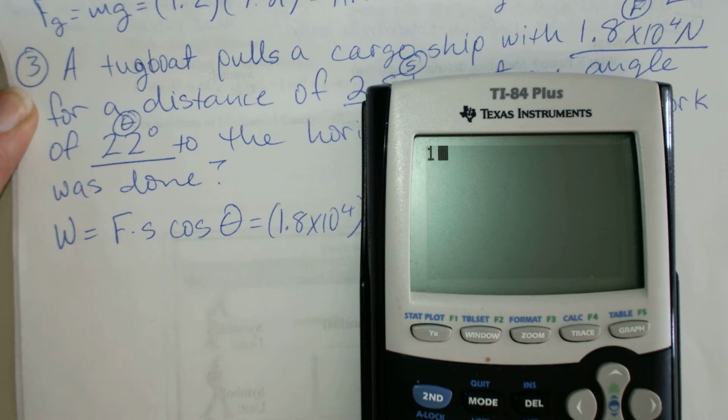So then it's 1.8, second comma, 4, times 2,500. You don't really have to put times. You can put times if you want to, but you just hit cosine, and then your theta is 22 degrees. It counts it as degrees as long as you have it in degree mode, and then enter.